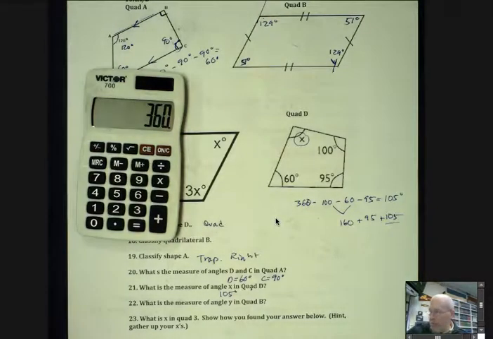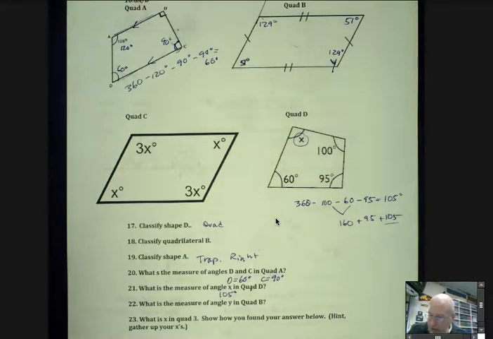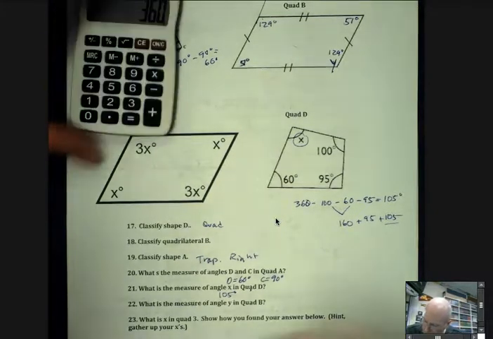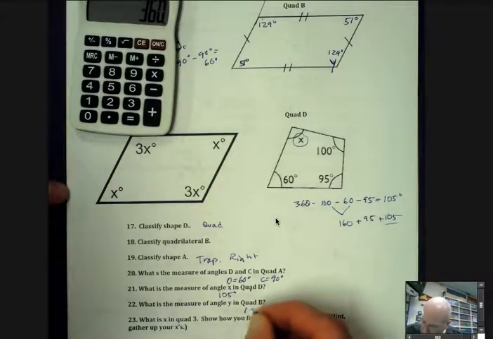Okay? Flip around here. Make sure we're doing okay. Time-wise, yeah, we're doing pretty good. All right, a couple more questions. So this one here is 129 degrees.